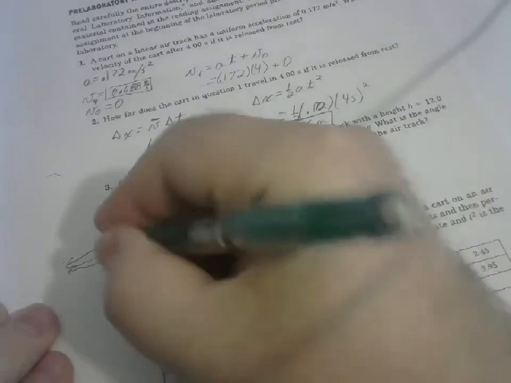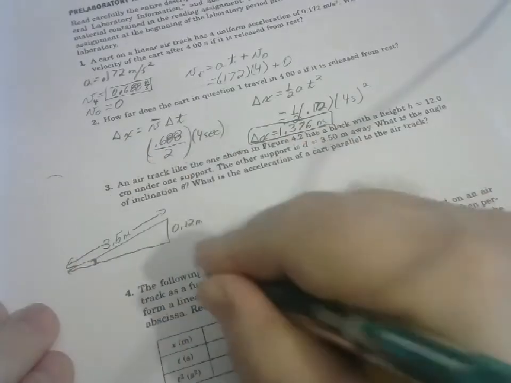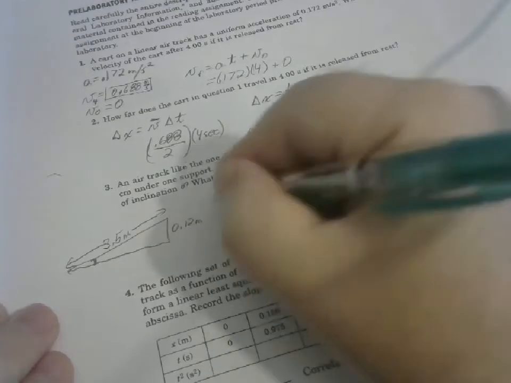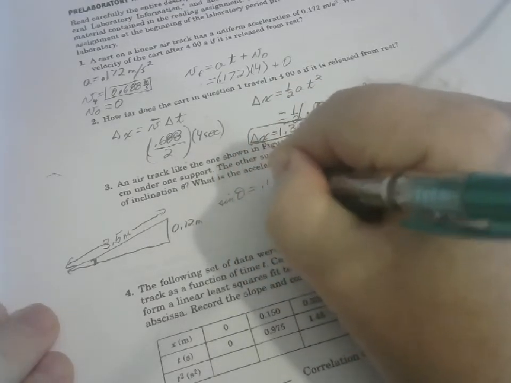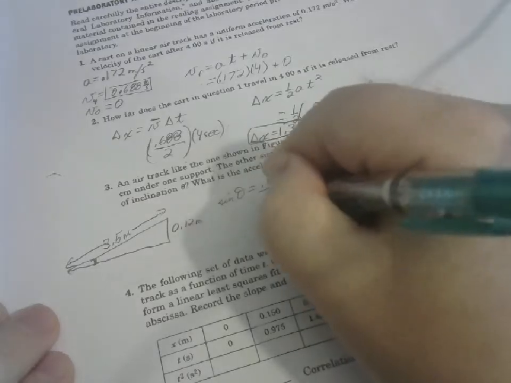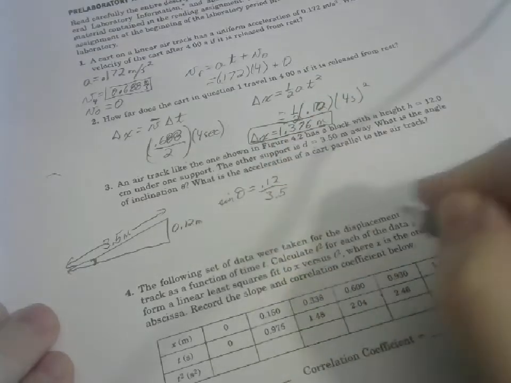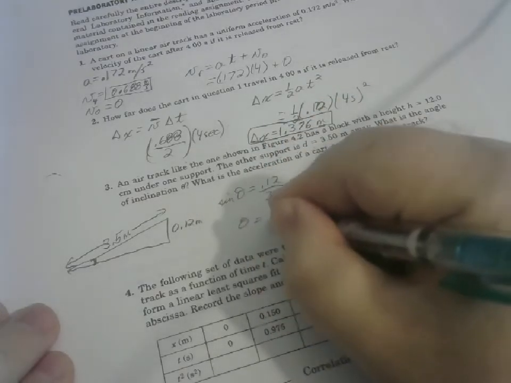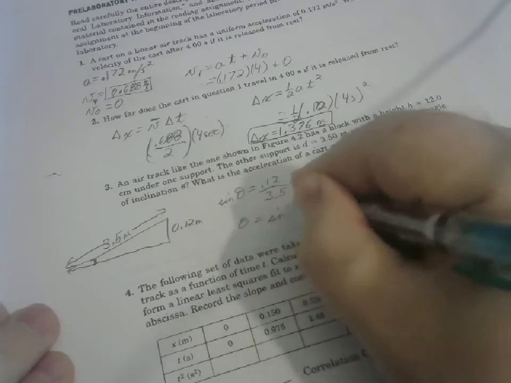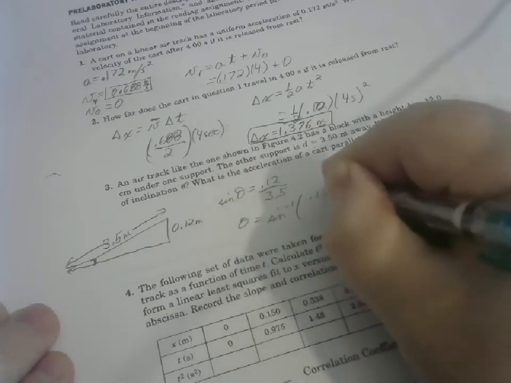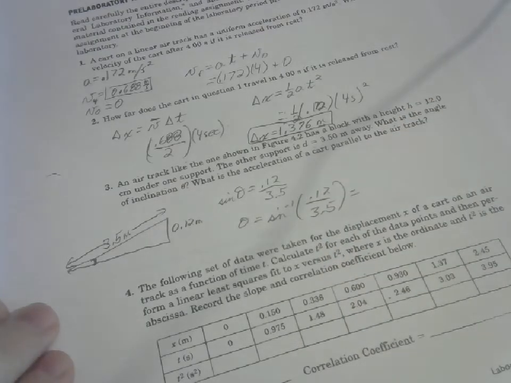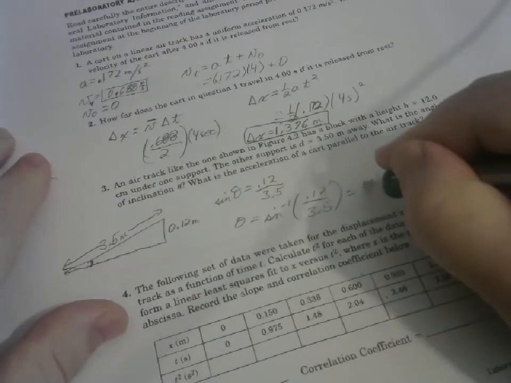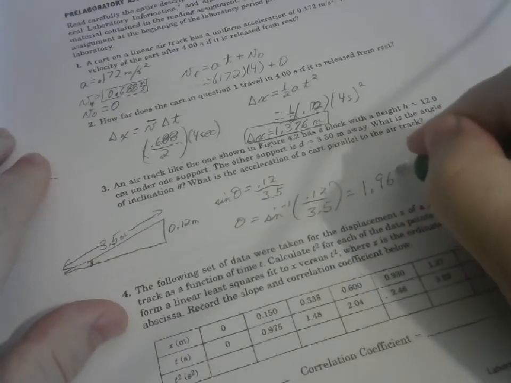Here we have an angle here, opposite and hypotenuse. Sine theta equals 0.12, the opposite, divided by 3.5, the hypotenuse. So theta will be inverse sine of 0.12 over 3.5, or 1.96 degrees.